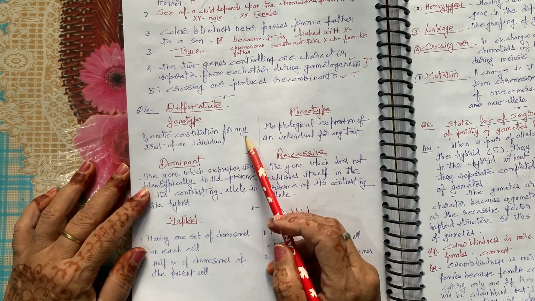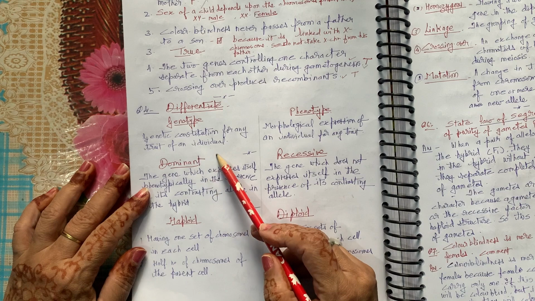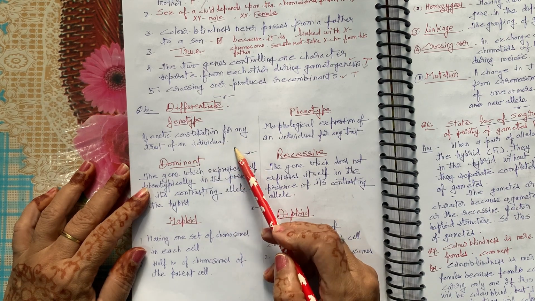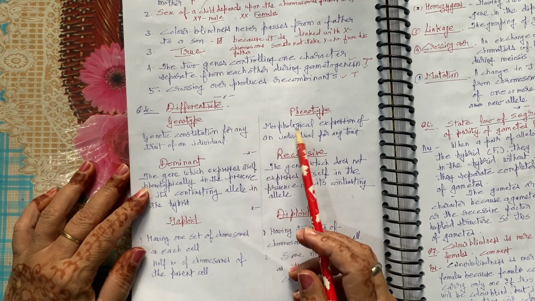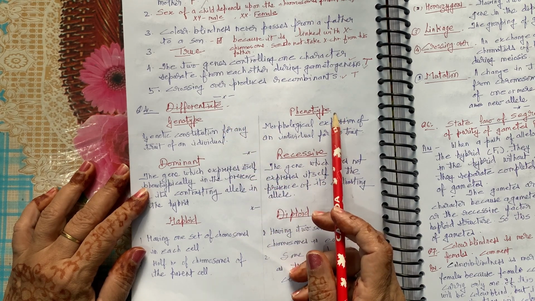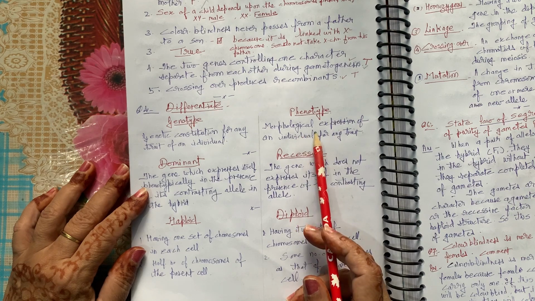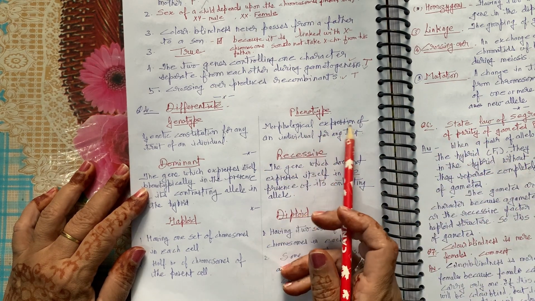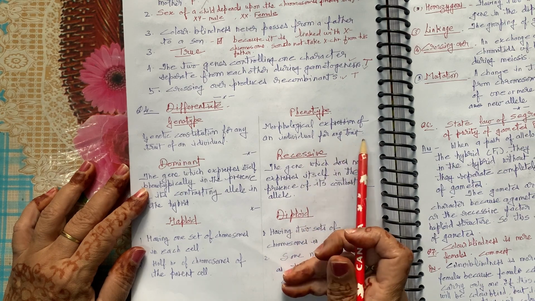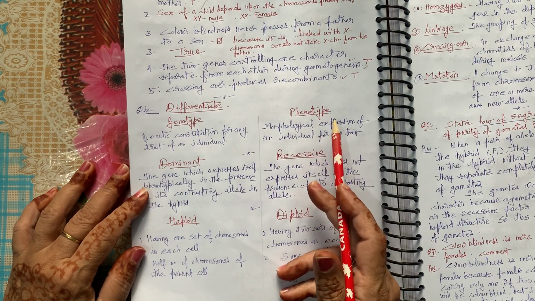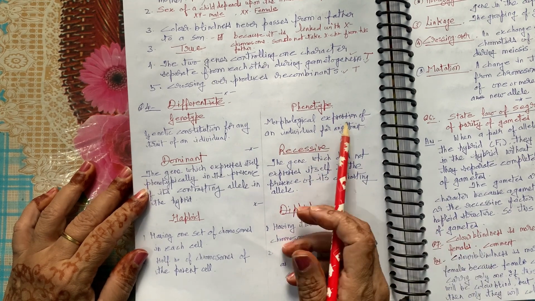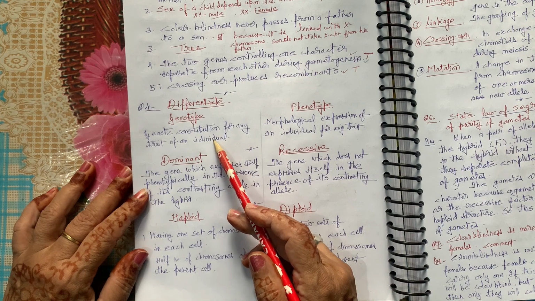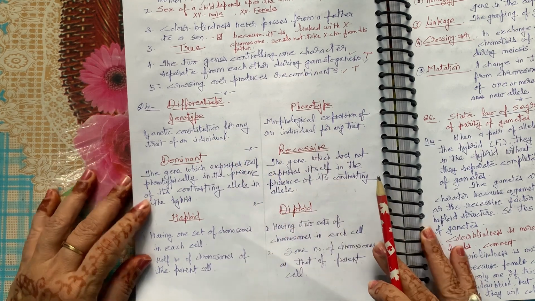Now the next one: differentiate genotype and phenotype. Genetic constitution for any trait of an individual is termed genotype. Phenotype means external appearance. Morphological means what is seen by the naked eye. Morphological expression of an individual for any trait is termed phenotype. Genetic constitution is not observed by the naked eye.